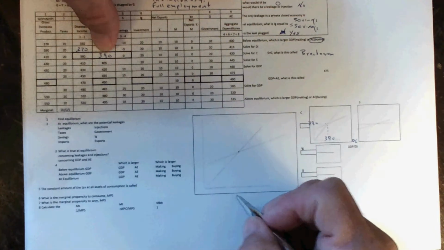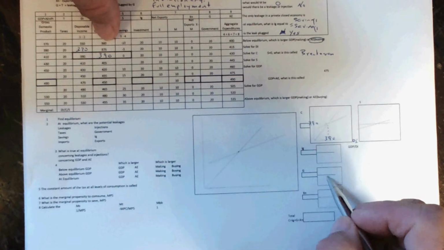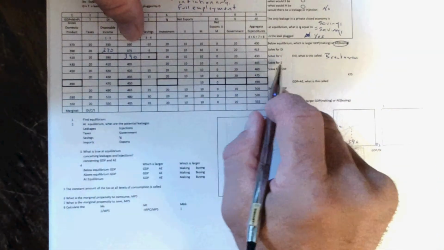Equilibrium will not happen at break even because we have to add in IG, G, and XN to get total aggregate expenditures. Solve for savings. 410 minus 405 is 5. The only two things you can do with disposable income is consume it and save it.